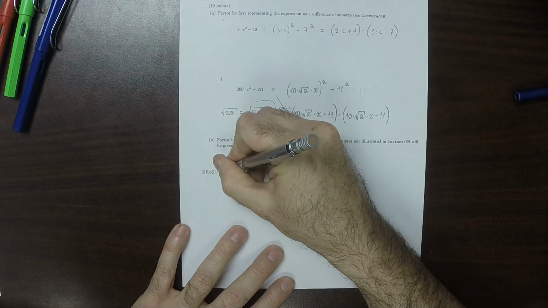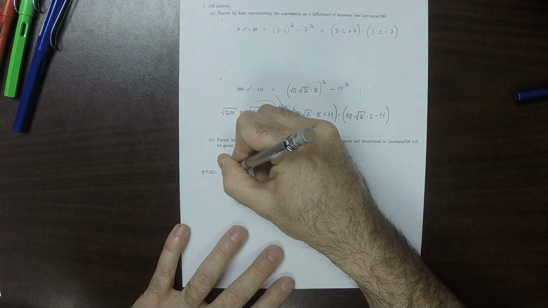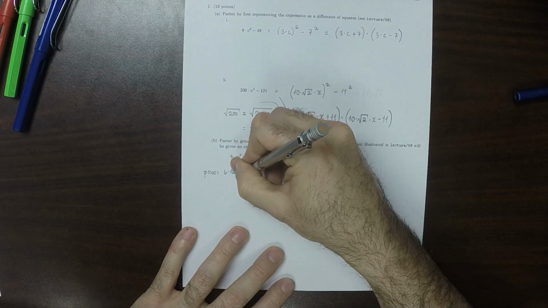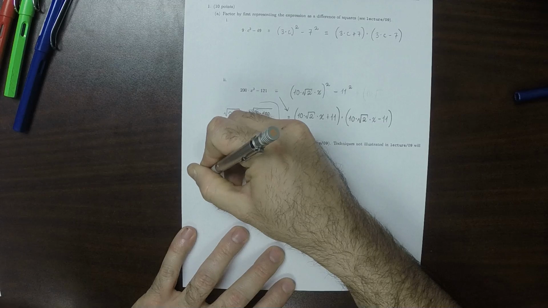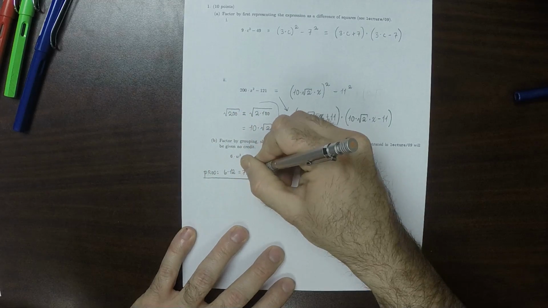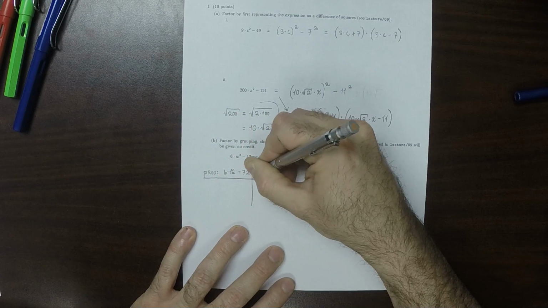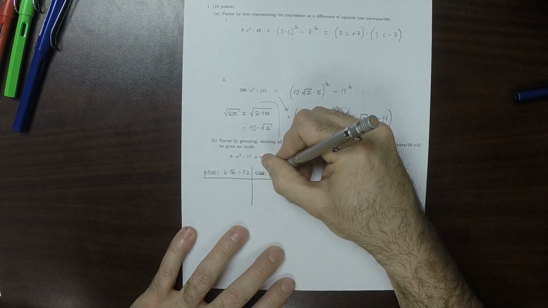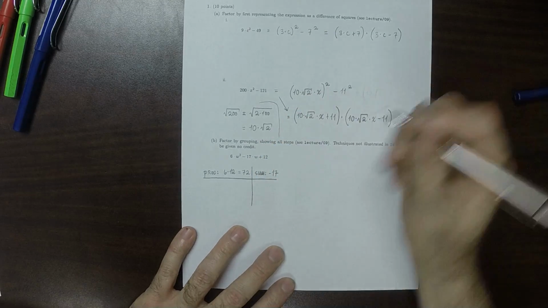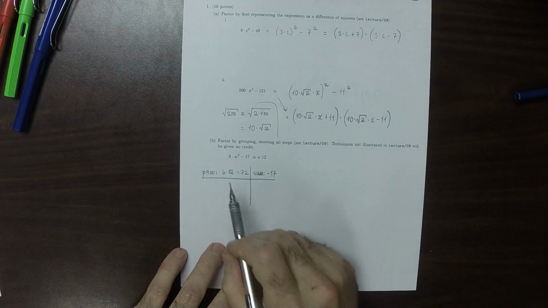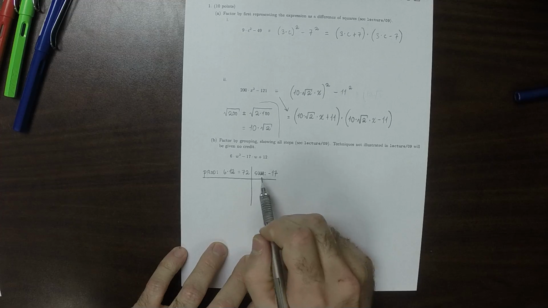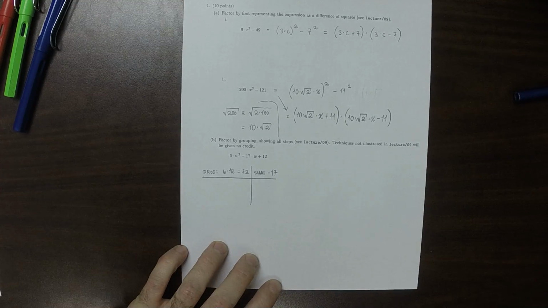So 6 times 12, that's 72. And we want the sum to be the middle term, negative 17. So the product is always the product of the first and last coefficient, and the sum is always the middle coefficient.